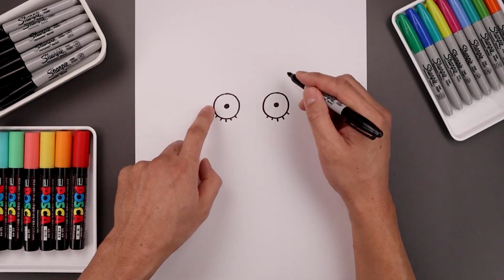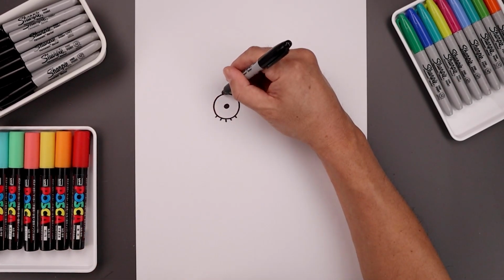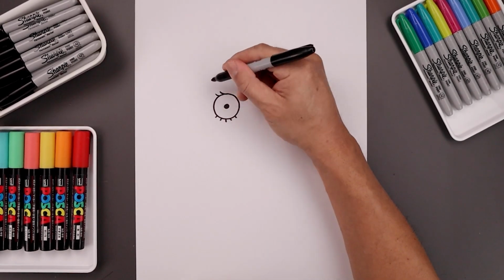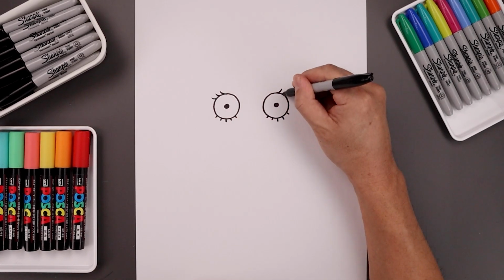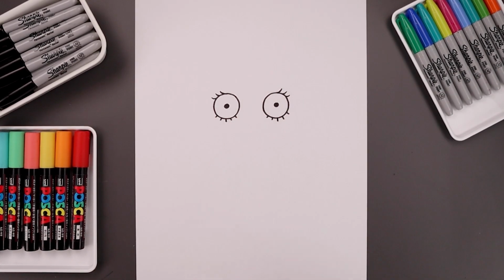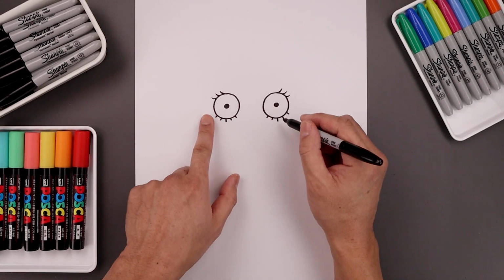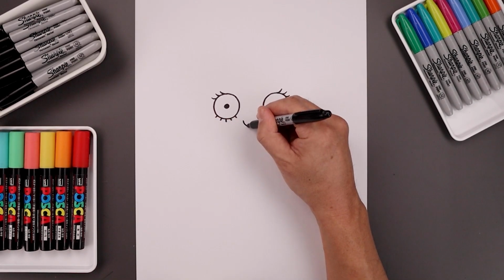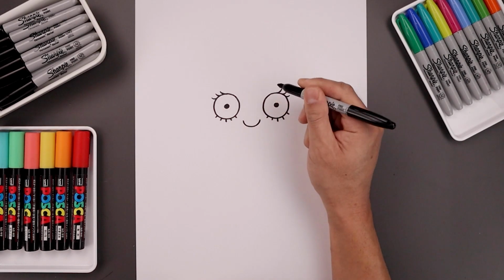Let's curl the lashes along the top, starting right in the middle, then out and then up. Let's add a couple more on either side. Now from here, we're going to move to the center and draw the bottom edge of the nose. Let's start over on the left, bend the nose, coming down and then up.